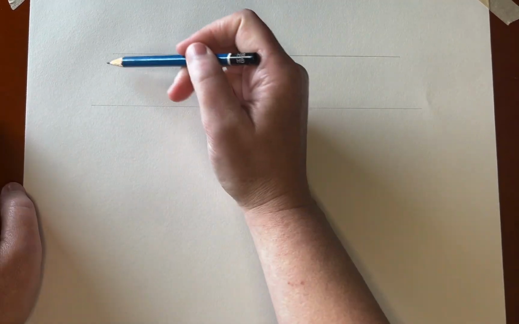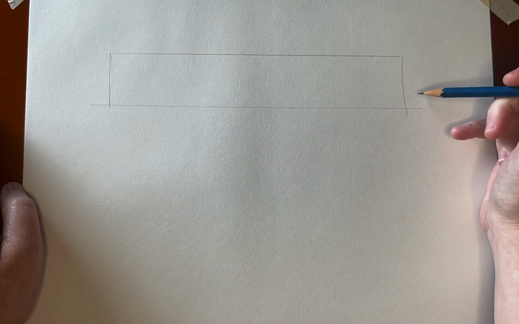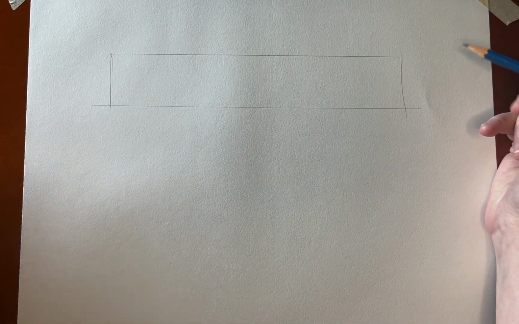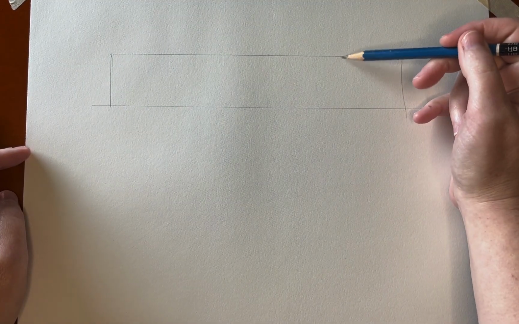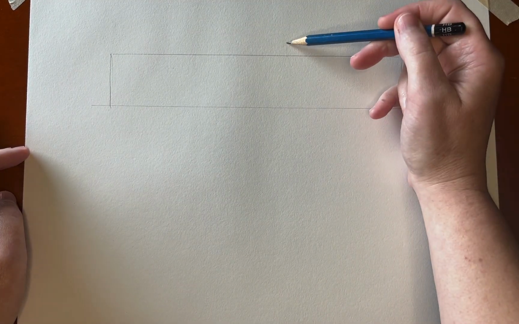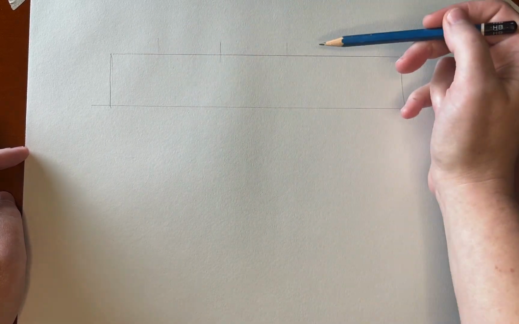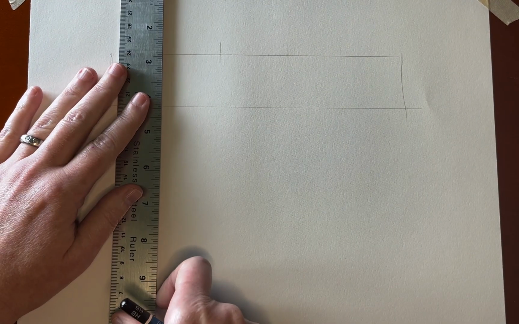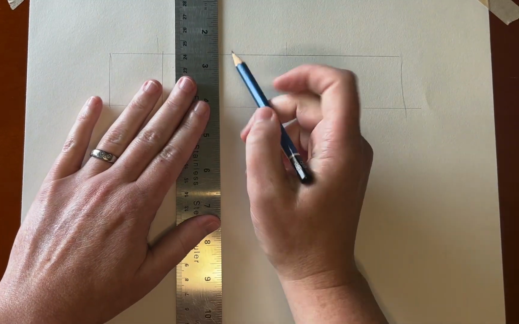Now we're going to divide up this rectangle into about 5 sections, 5 to 7 sections. Usually value scales can be anywhere from 5 to 10. So I'm just going to eyeball it. So we have 1, 2, 3, 4, 5. I think that should be good for now. And again, this is not perfection, but if you're a person that needs to make it perfect, go right ahead and measure them.